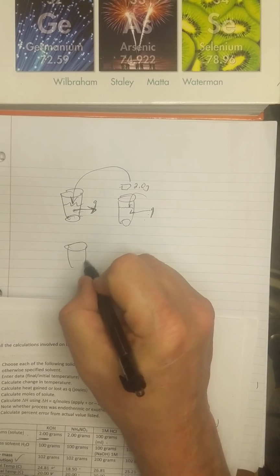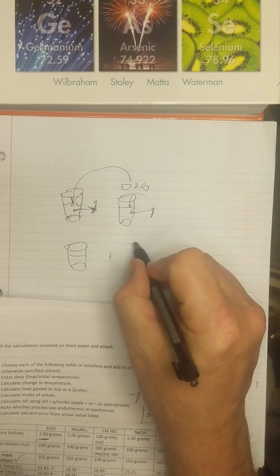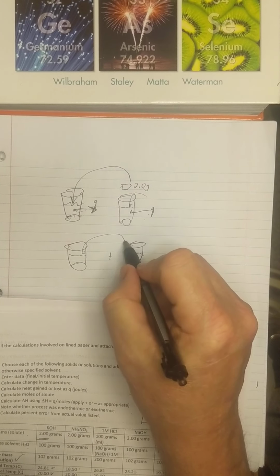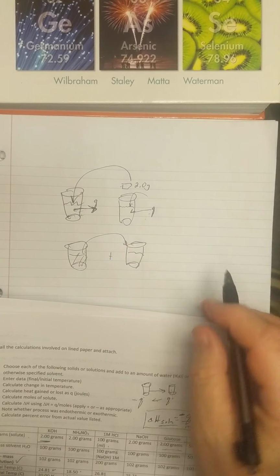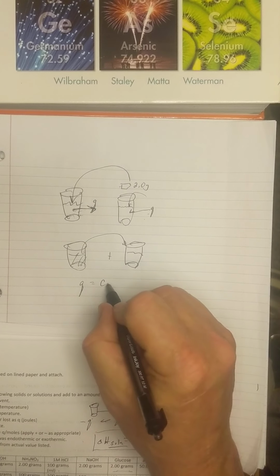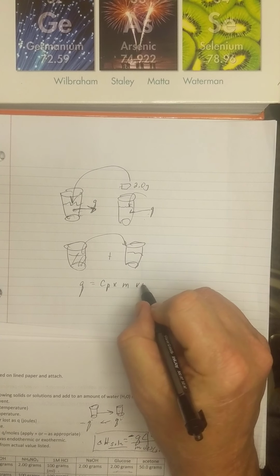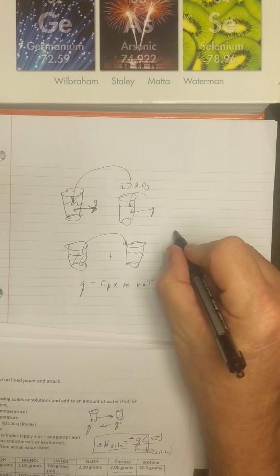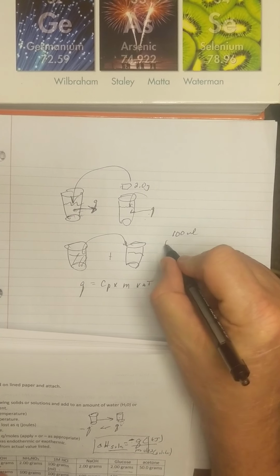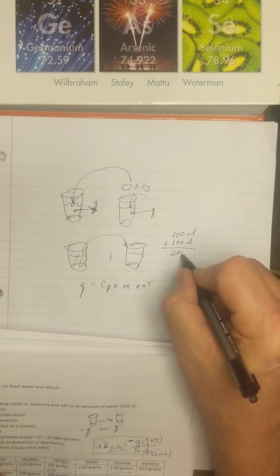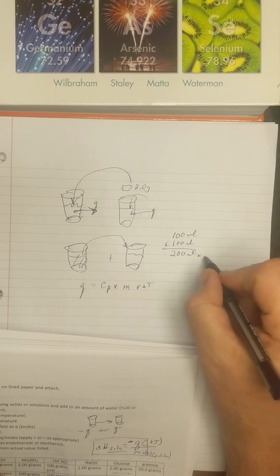This one's a little different because I have 2 cups, and I'm adding the 2 cups together. So I have a solution. Q equals Cp times M times delta T. First of all, I added 100 milliliters plus 100 milliliters of solution, so the total volume becomes 200 milliliters.